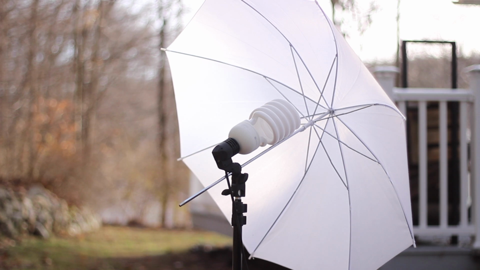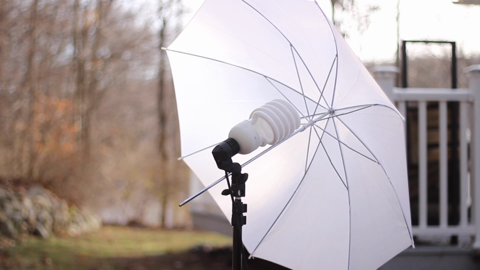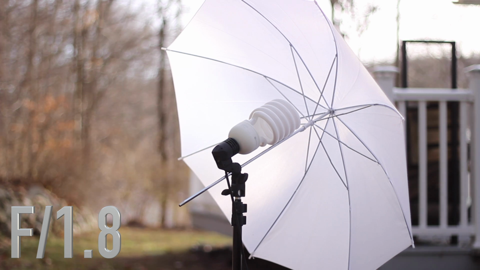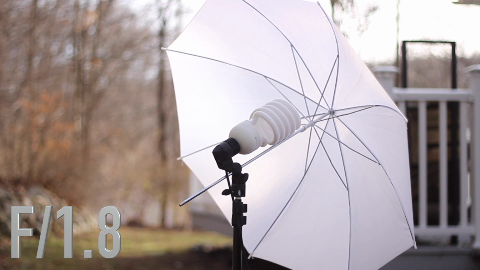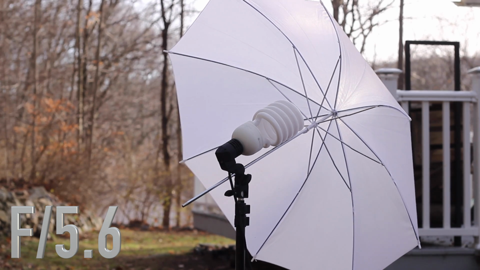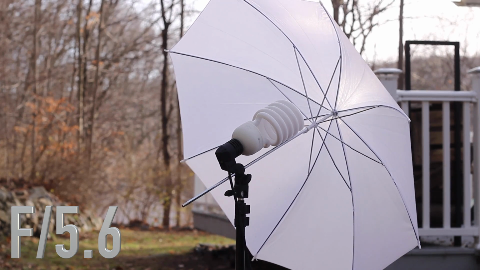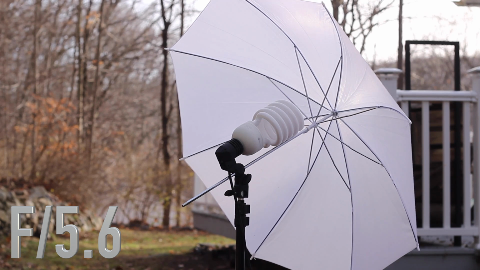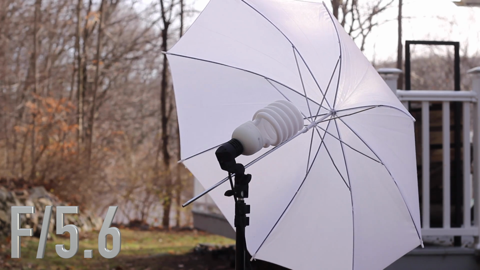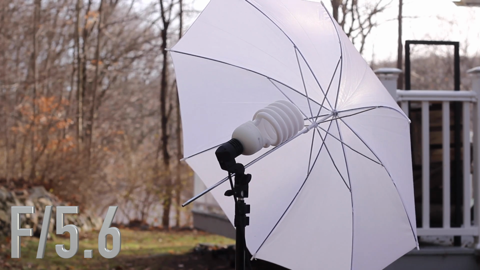Taking a look at the subject, it is very specifically focused on, and the background is really blurry. And that's because right now I'm at f-stop 1.8, which means the maximum amount of light is being let into my sensor, which means that the camera can't focus on everything in the subject, it can only focus on a little portion of it. But now if we go down to f-stop 5.6, you're going to notice that the background starts to become a little bit less unfocused. And that's because now the aperture is closing down, the camera sensor can focus on more things.